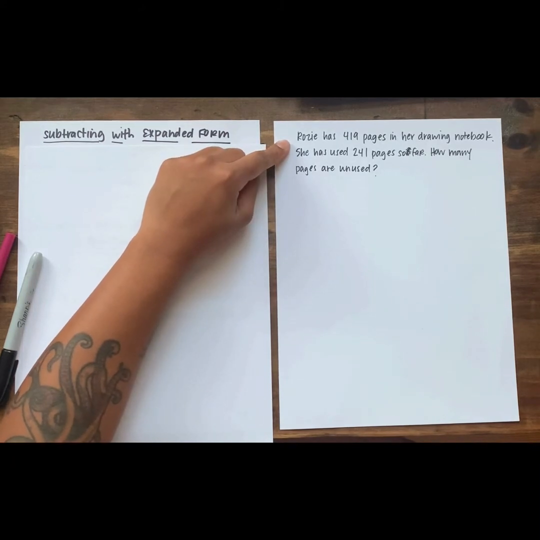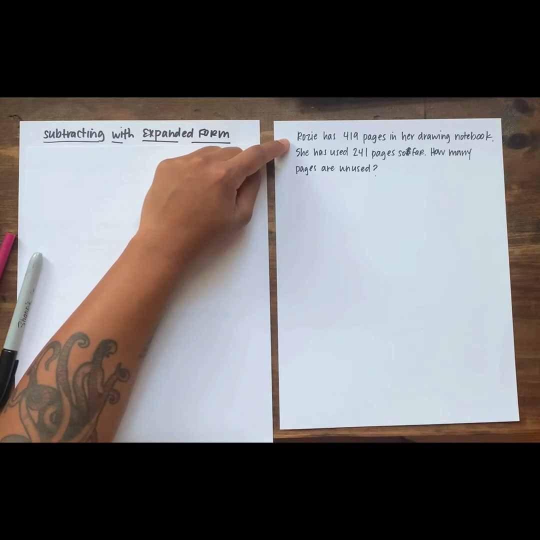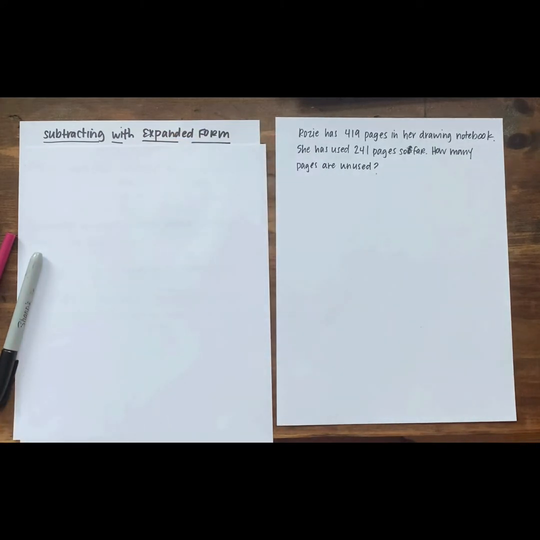Rosie has 419 pages in her drawing notebook. She has used 241 pages so far. How many pages are unused? Take a look back at the work that you already did. How did you represent this problem and why? Go ahead and say your answer out loud.